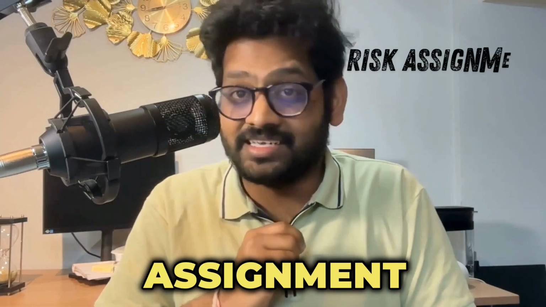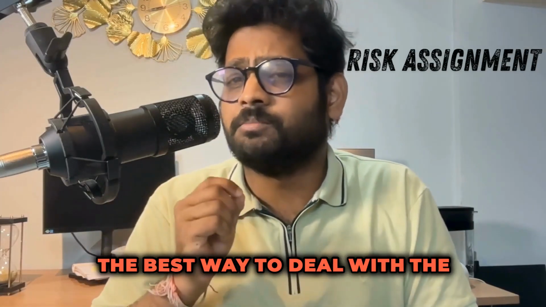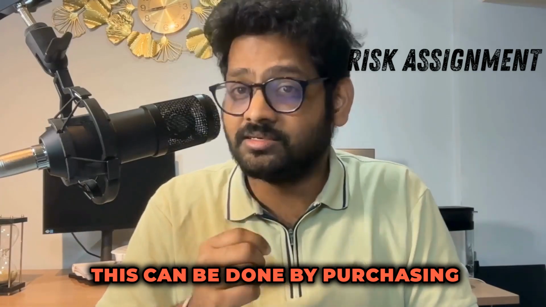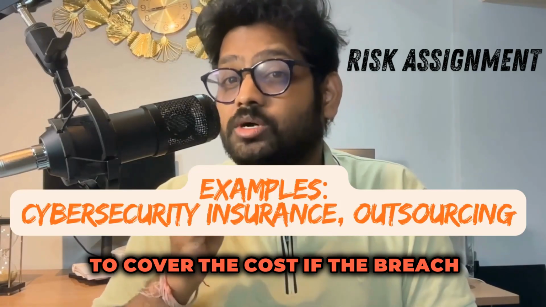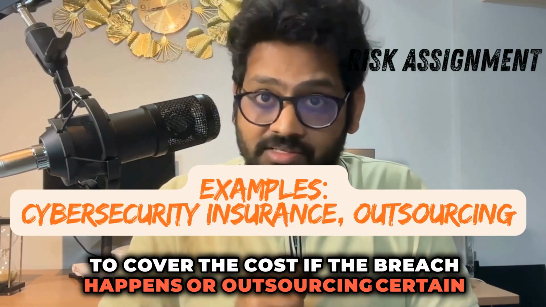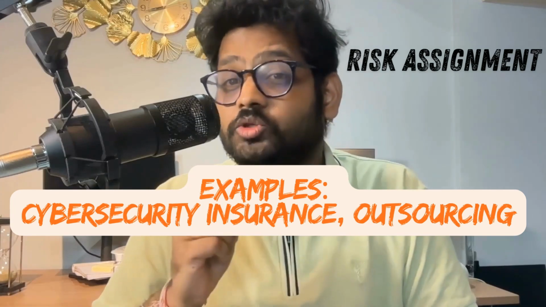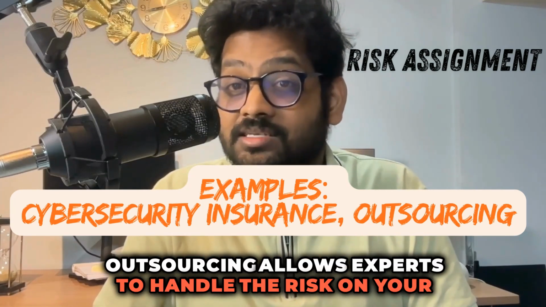Next, we have risk assignment or transfer. Sometimes the best way to deal with a risk is to transfer it. This can be done by purchasing cybersecurity insurance to cover the costs if a breach happens, or outsourcing certain tasks to a third party provider. Outsourcing allows experts to handle the risk on your behalf.